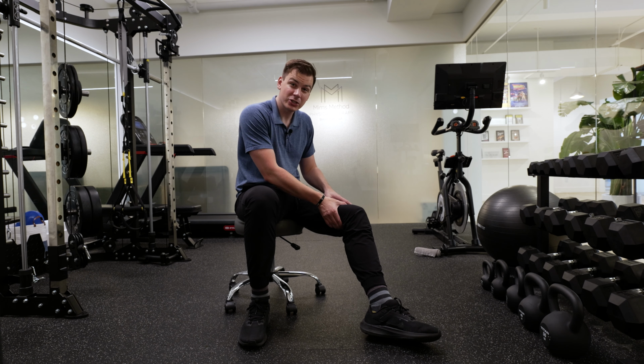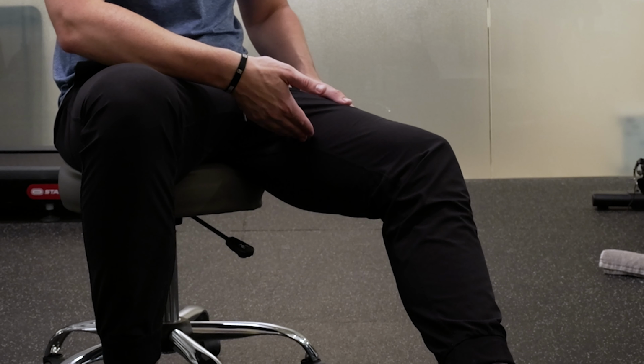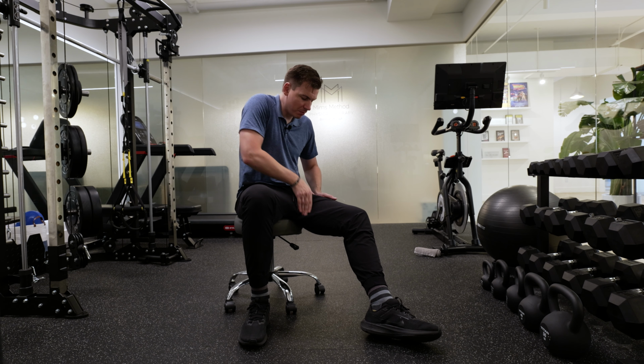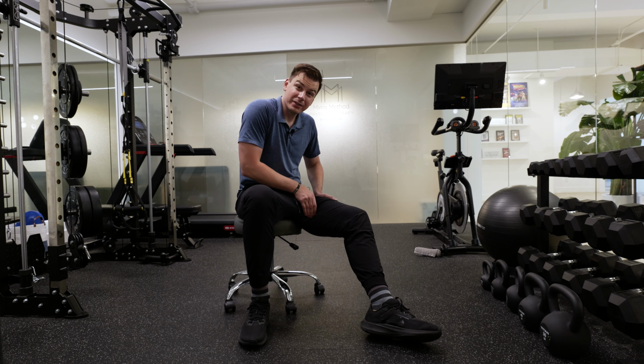For your adductor muscle, you're going to take that same bear claw technique and find about halfway up the inside of your thigh. It should be right about here where you might feel like that muscle is tight and angry, and you might have to dig around for a little bit. But once you find it, you'll know.